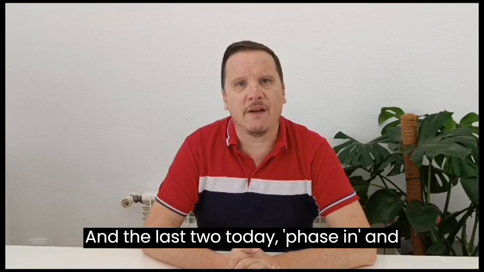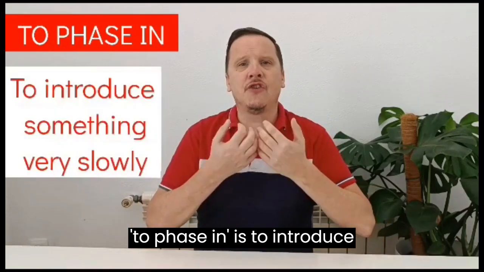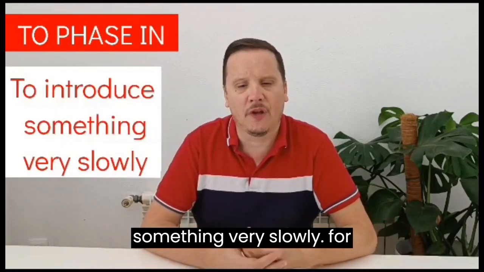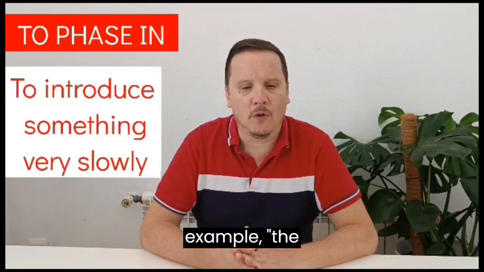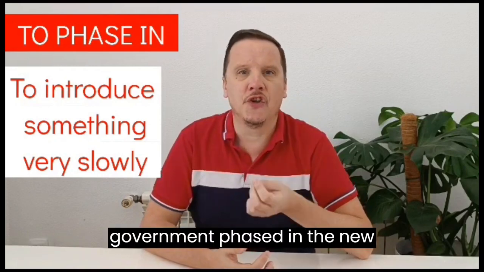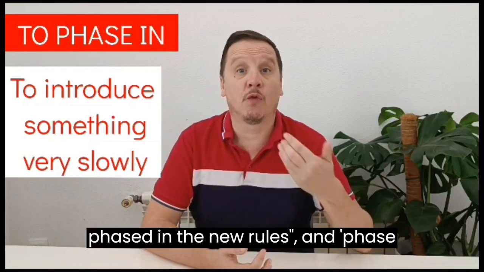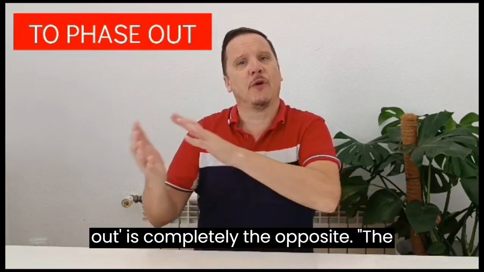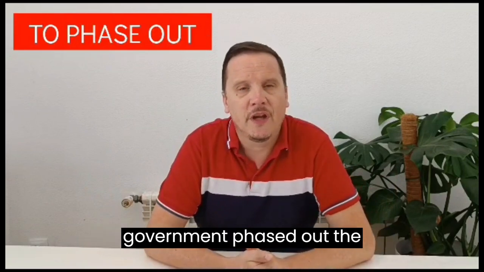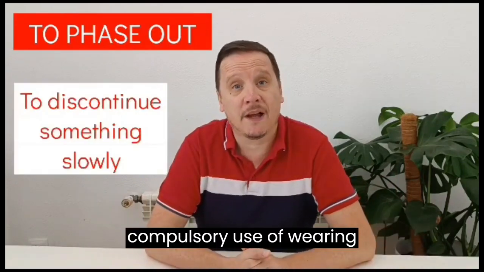And then the last two today, phase in and phase out. Well, they're the opposites. To phase in is to introduce something very slowly. For example, the government phased in the new policy. The government phased in the new rules. And phase out is completely the opposite. The government phased out the compulsory use of wearing masks.